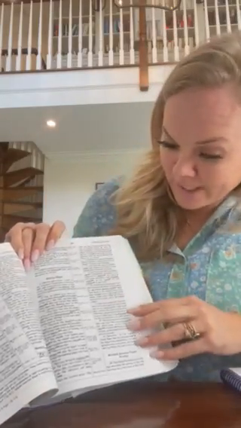The second one I wanted to show you that we're going to use together is a keyword study Bible. So as I said, the original Bible was written in Hebrew and Greek. The Old Testament was written in Hebrew. The New Testament was written in Greek. And what a keyword study Bible does is in the text, now I'm in 2 Chronicles, there'll be a word underlined like cleanse, and it will tell you a number.